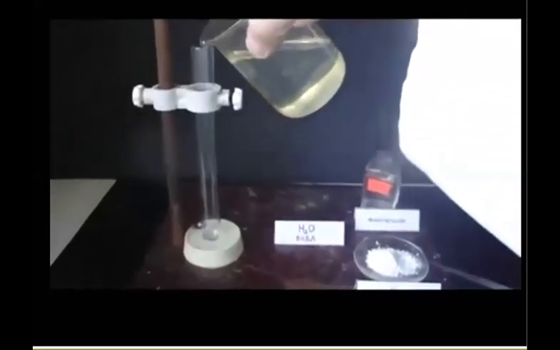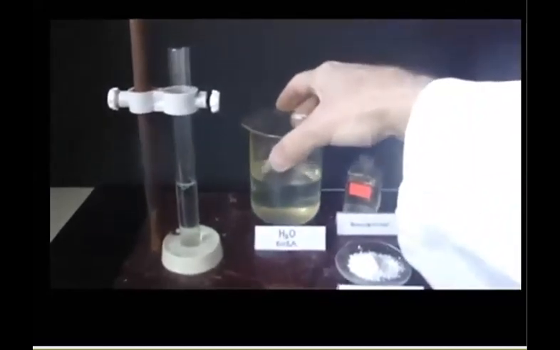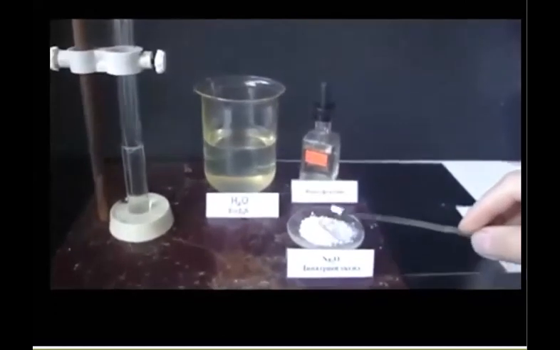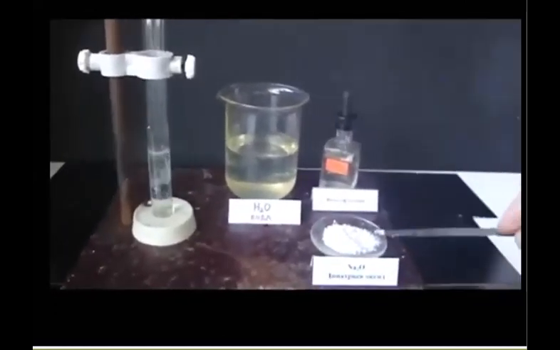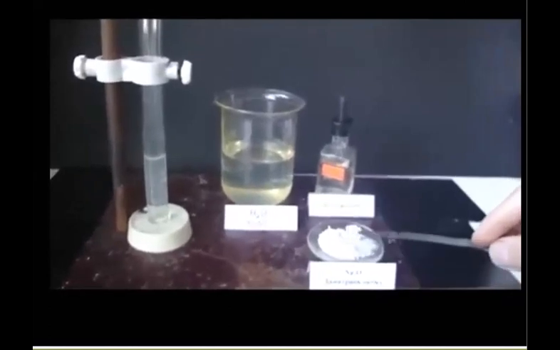Now we will see how sodium oxide reacts with water. This is water. We take it in a test tube, and this one is sodium oxide. We drop some sodium oxide in it and dissolve it in water. This sodium oxide reacts with the water to produce sodium hydroxide, as already discussed.